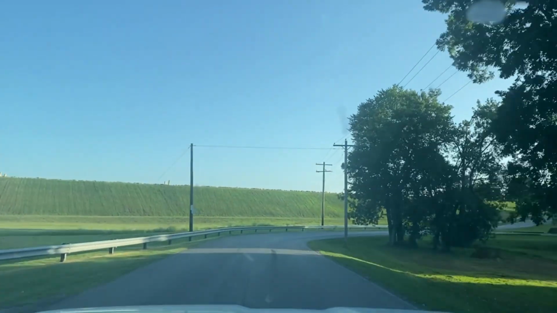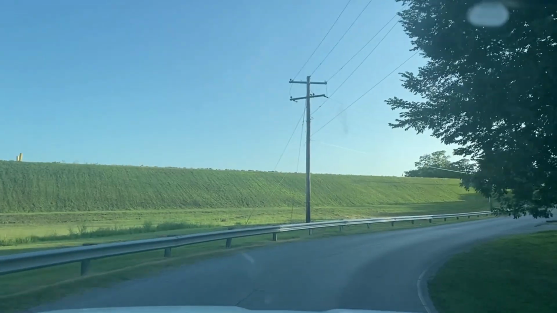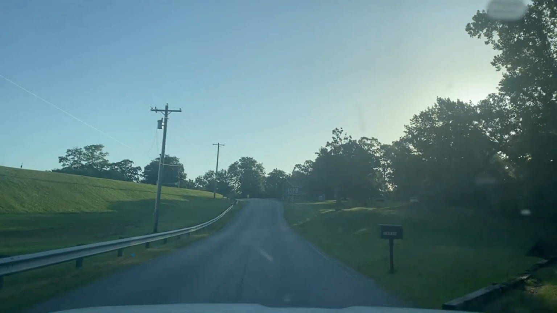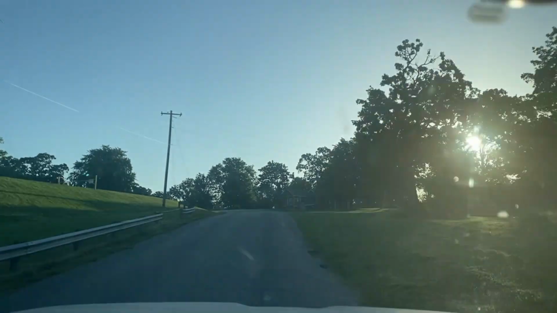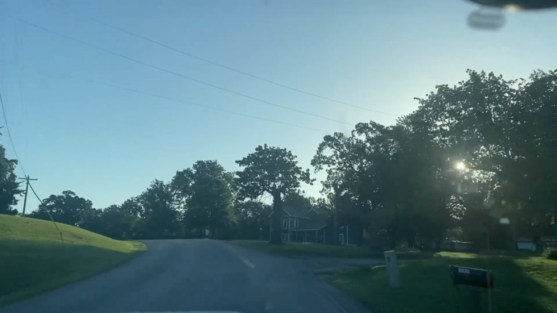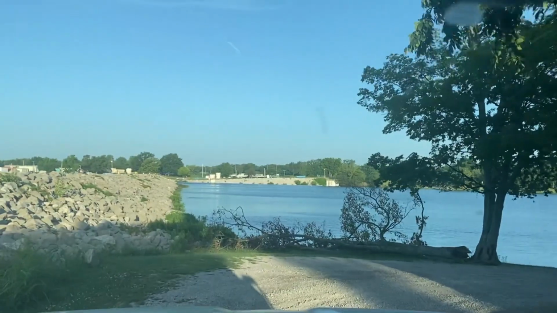But if it's local, I'll hop in the truck, throw a couple rods in. Maybe I fish, maybe I won't. But I'm looking at these areas. I'm also looking at new areas. Maybe there's a road cutting off the main road going in that I didn't see on the map or something. I'll check that out.